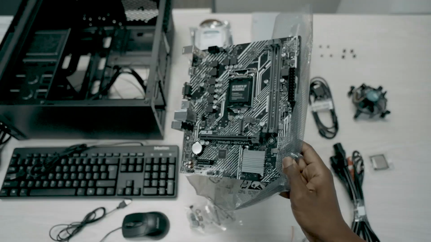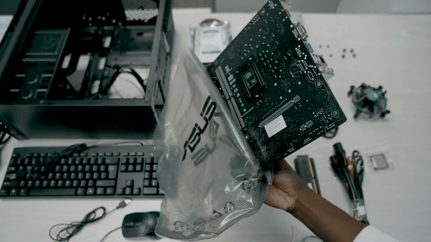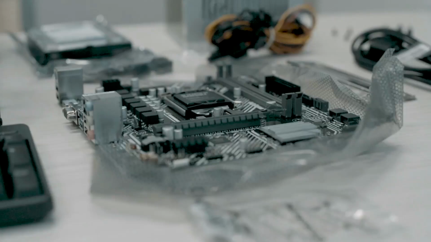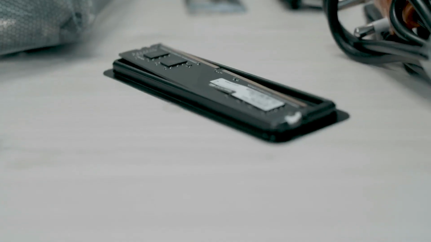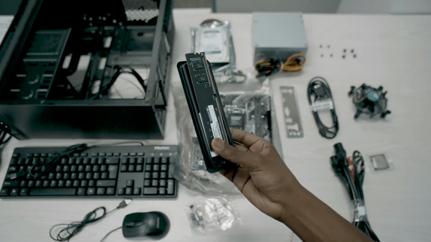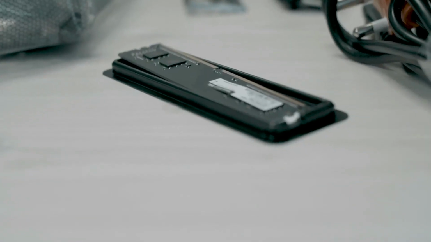Motherboard. The motherboard is like your computer's backbone. It holds everything together. This is probably the component you should spend the most time researching. Random access memory, RAM, short-term storage. RAM may be one of the most important parts of your computer, but it's one of the easiest components to pick.